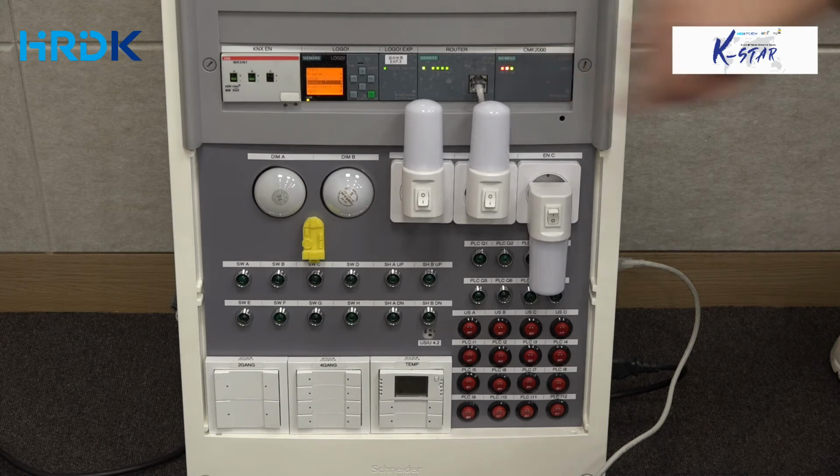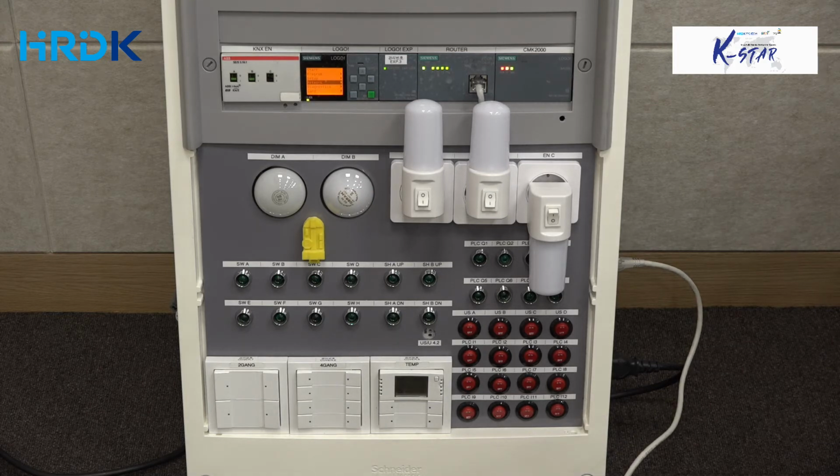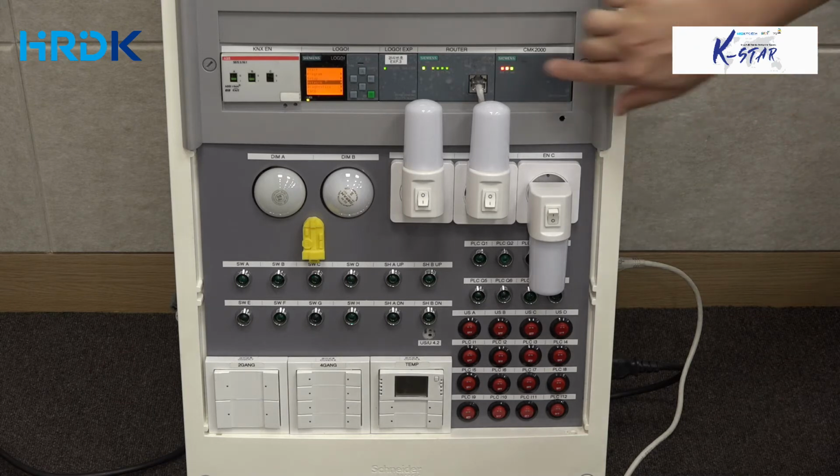Actually, I'm not sure if you can see it properly or not, but I changed the current address into a different one. So now you can see the red light is blinking on the CMK2000 component.